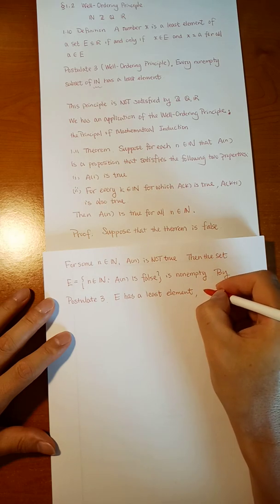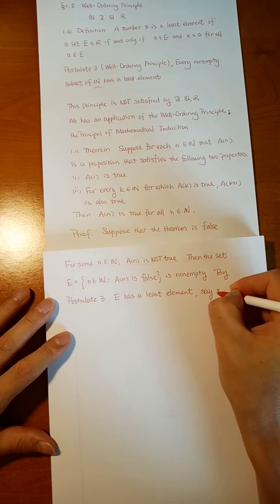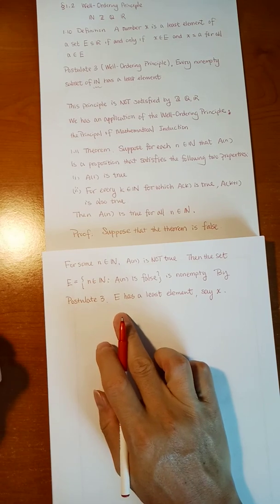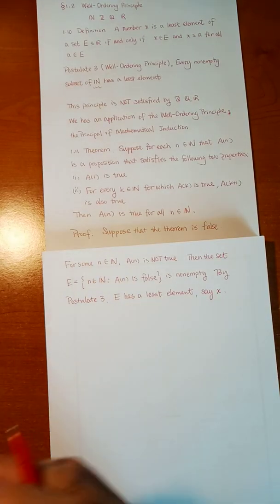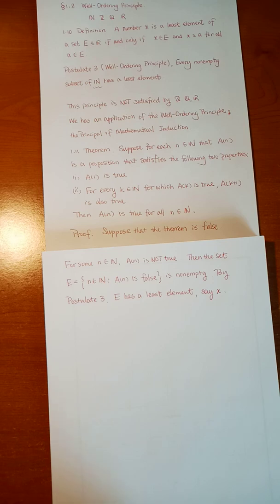Let's call it X. It's a subset of natural numbers, so by the well-ordering principle, this subset must have one least element.